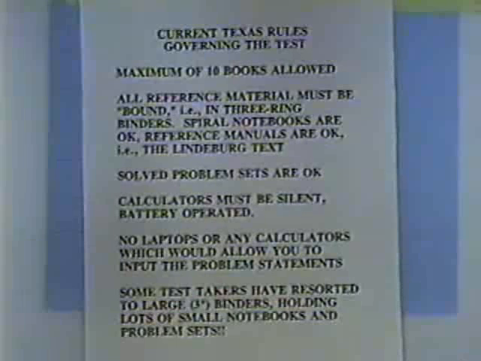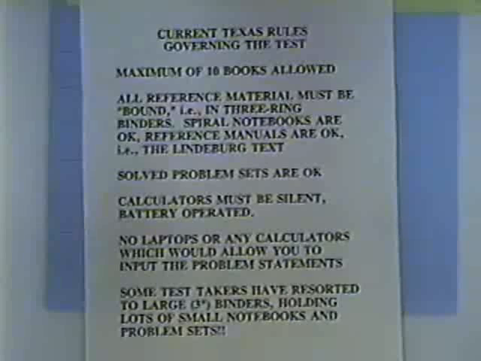The Lindeburg text that we've sent up to you is acceptable for use in the exam. You can also take in solved problem sets. These are also acceptable. Calculators have to be silent and battery operated. You can't go in and plug one into a wall.